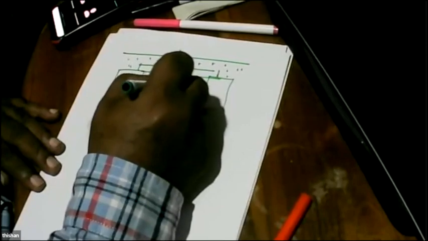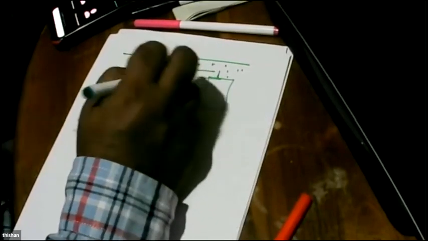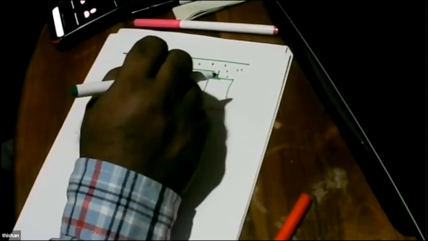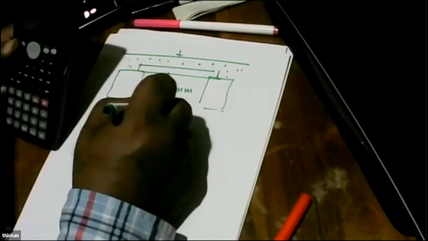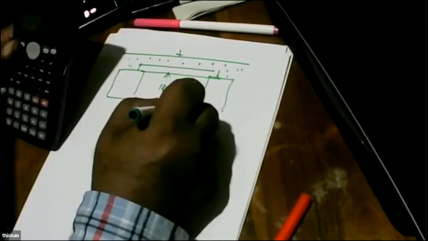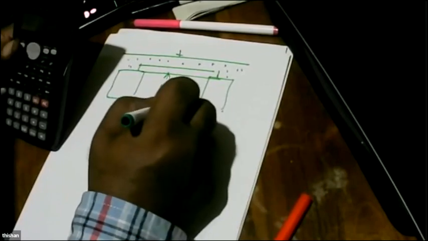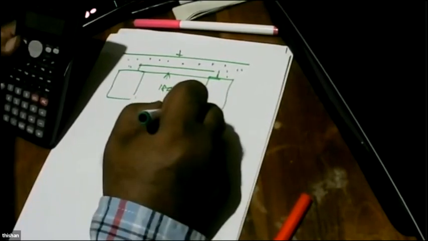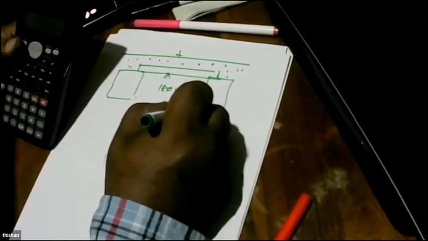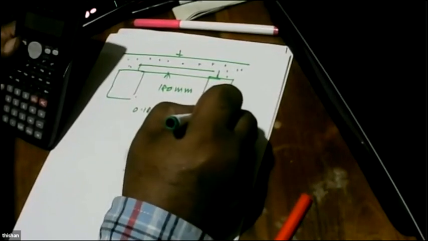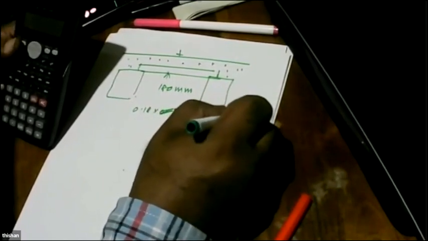So for these 180 millimeters, the weight is 0.18 into 1 meter length into 25 into 1.2 into 1.1, multiplied by the 1.75 meter width.